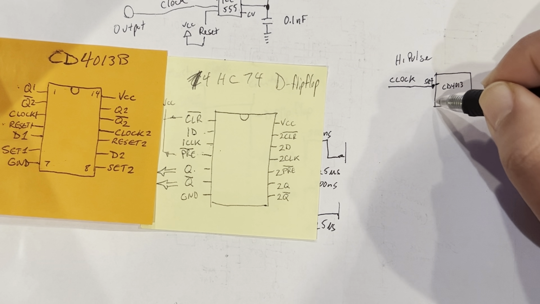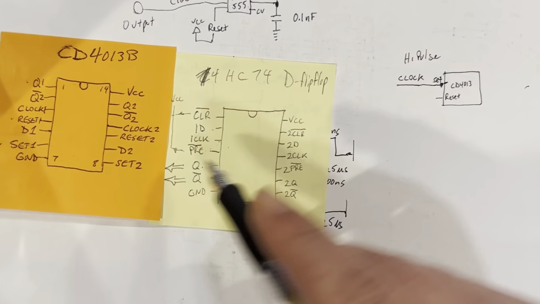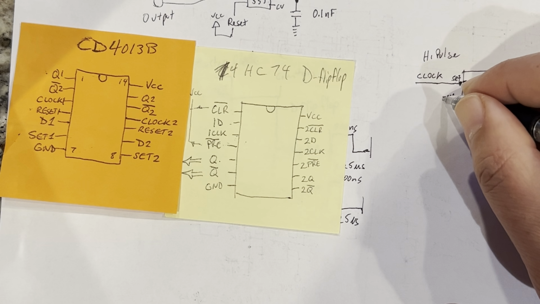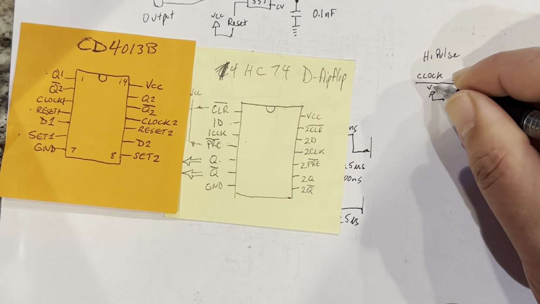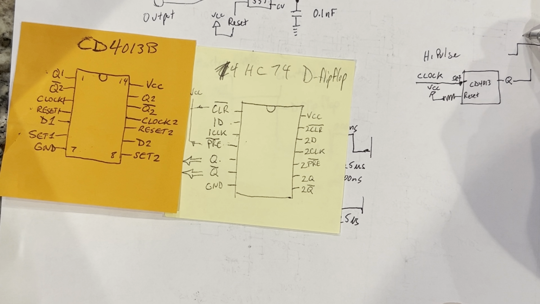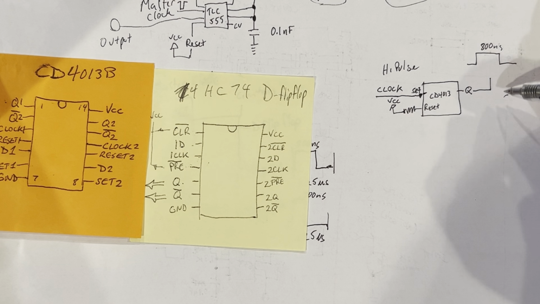Then the reset, since it triggers on a positive voltage, I had it pulled to VCC, and then the output I took from Q, and when looking at it on the oscilloscope, it gave me a pulse of about 800 nanoseconds, which was perfect.